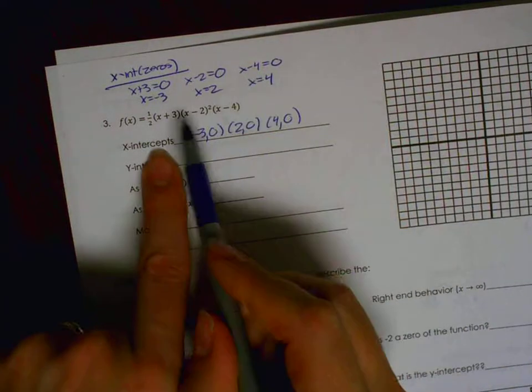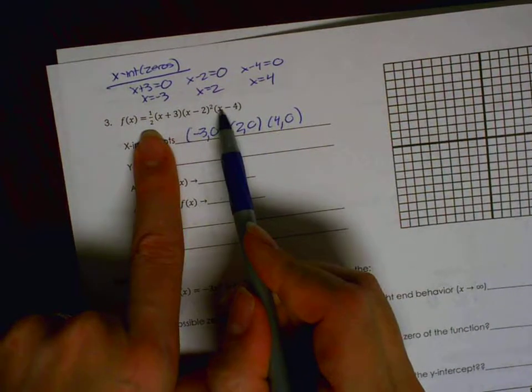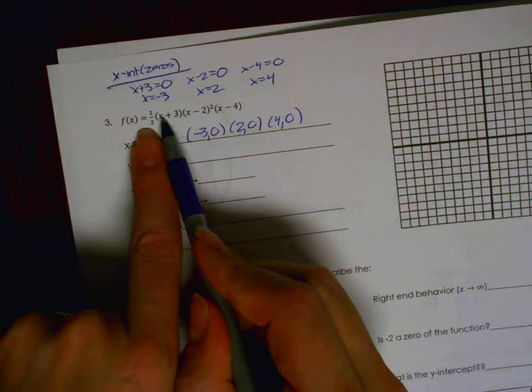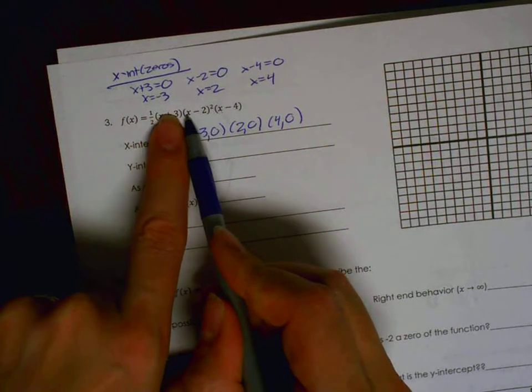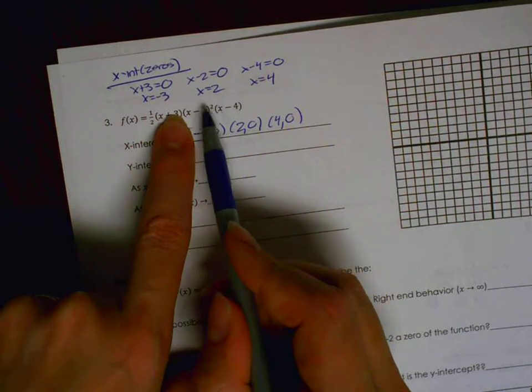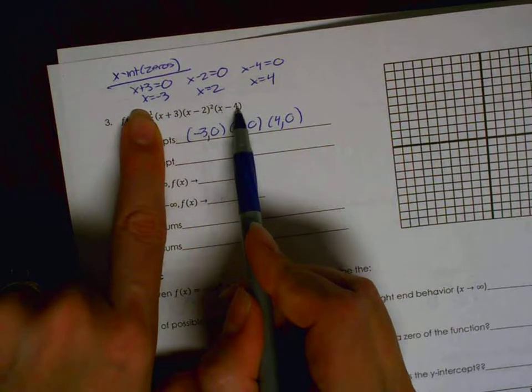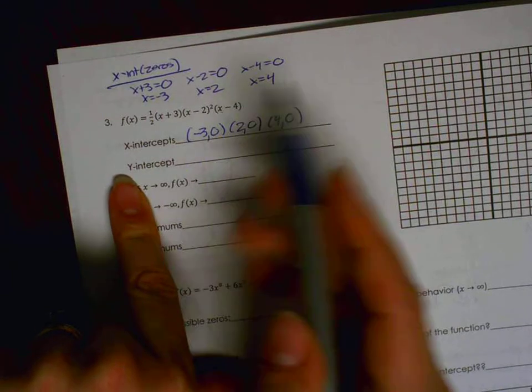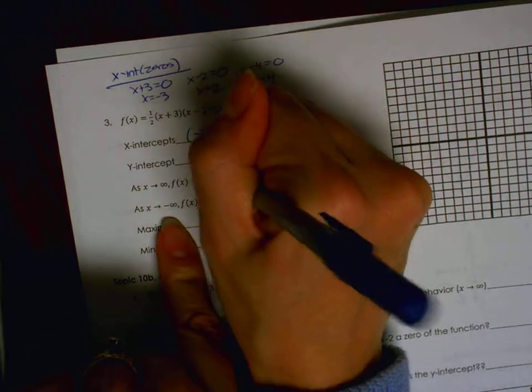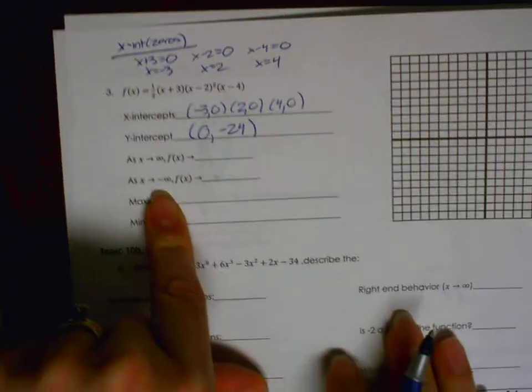My y-intercept, I'm going to put zeros in for all my x's. So if I put a 0 in here, I get 3. A 0 in here is negative 2 squared, which is 4. So 4 times 3 so far is 12. 0 in here is negative 4. So that's negative 48 times 1/2 is negative 24. So 0, negative 24. And you can just use the stow button on this.